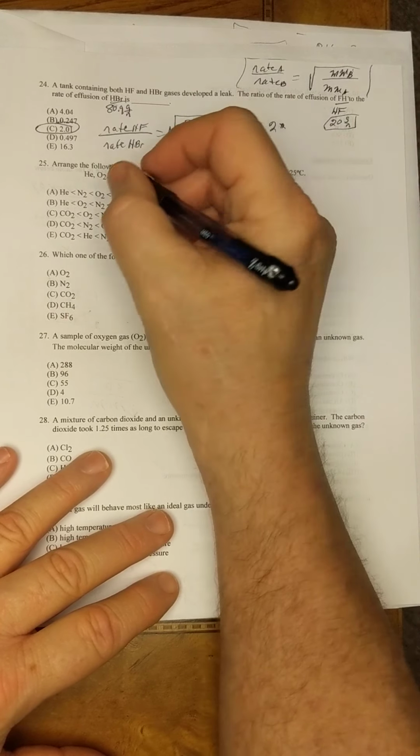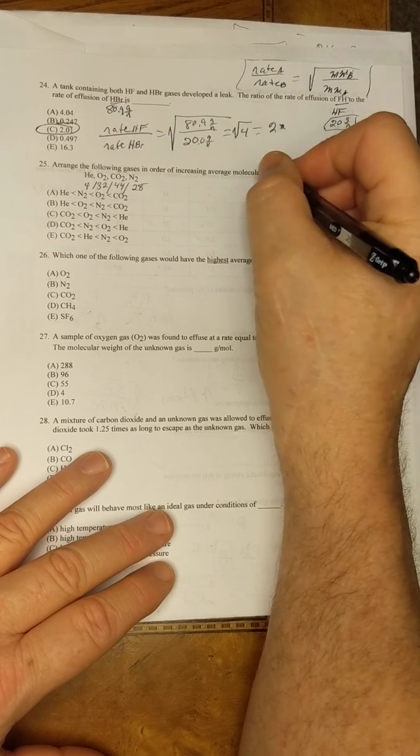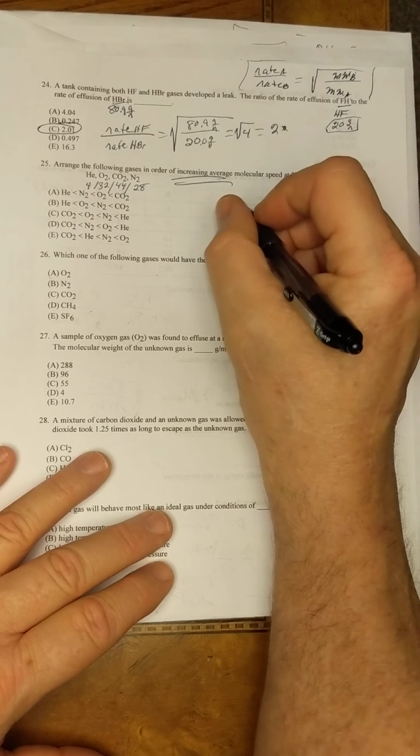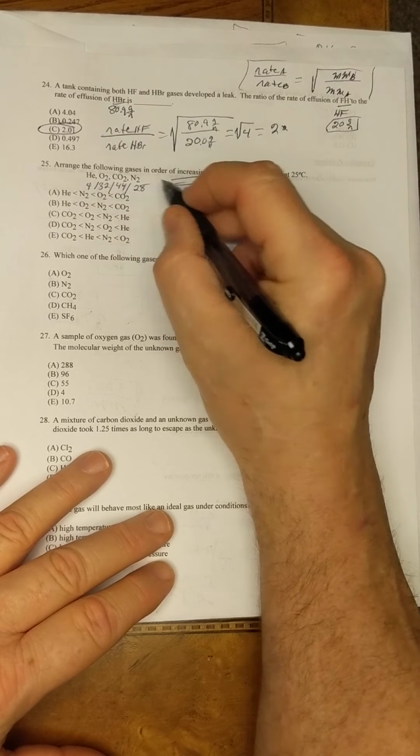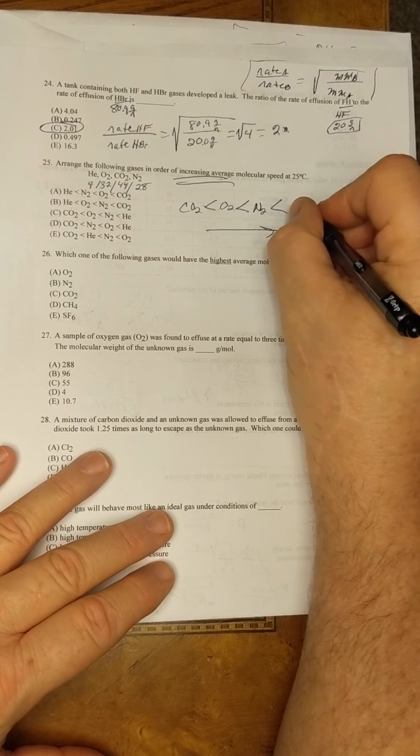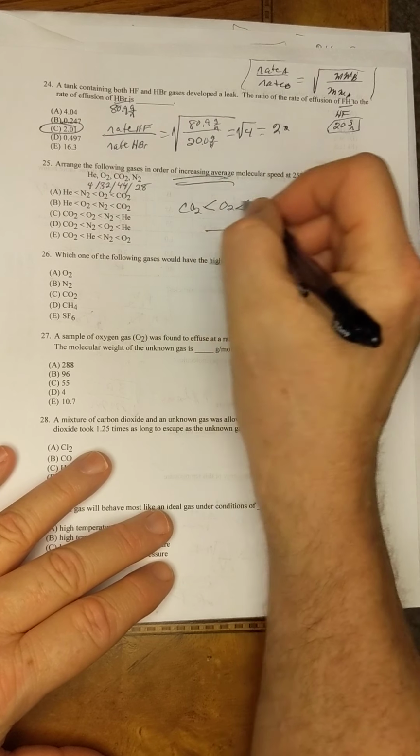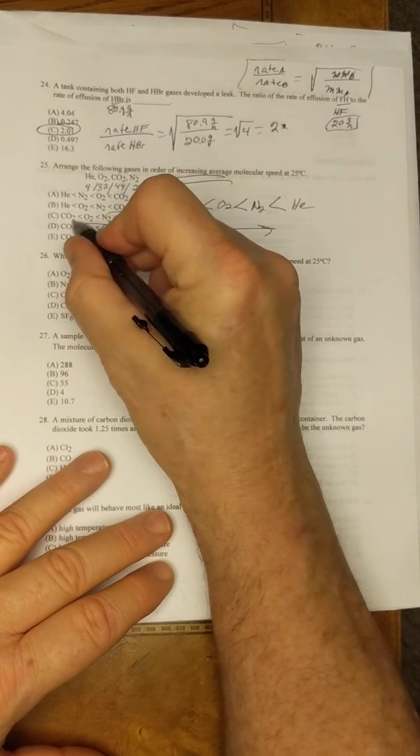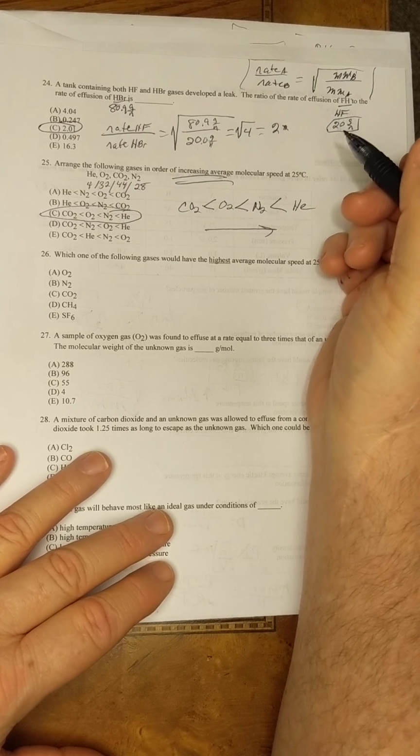Okay, put them in order in their increasing speed. Again, molar masses. Helium is 4, oxygen is 32, CO2 is 44, just looking at quick molar masses, N2 is 28. Okay, so it wants increasing speed. So the slowest one goes first. So it's CO2, and then what's faster than CO2 is oxygen. What's faster than oxygen is nitrogen. And in increasing speed, the fastest one is helium. So we got C.